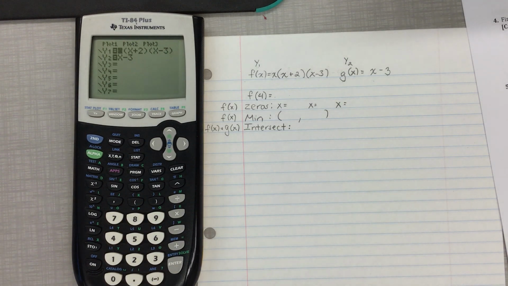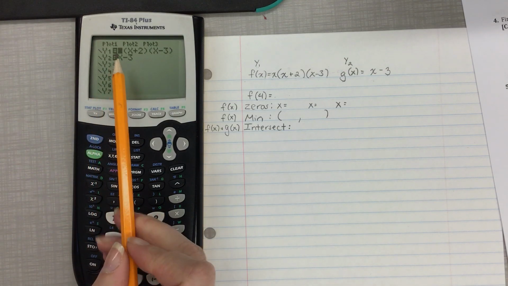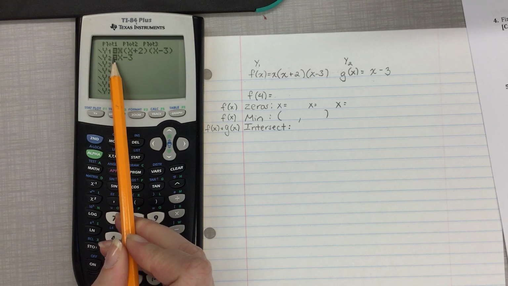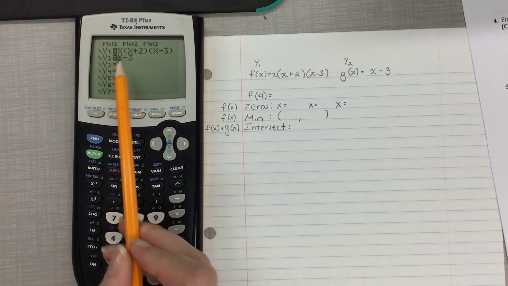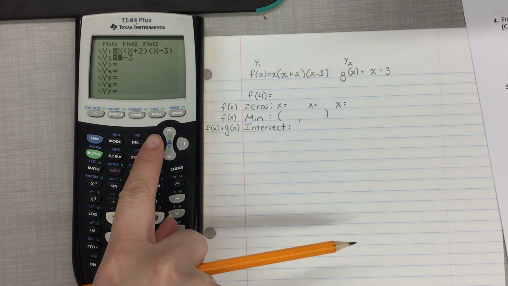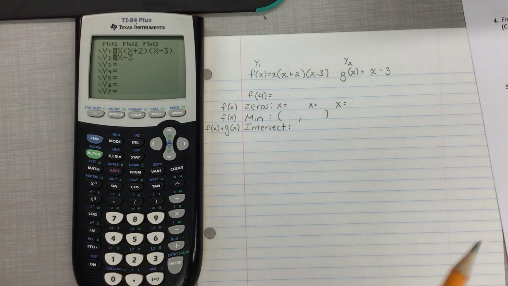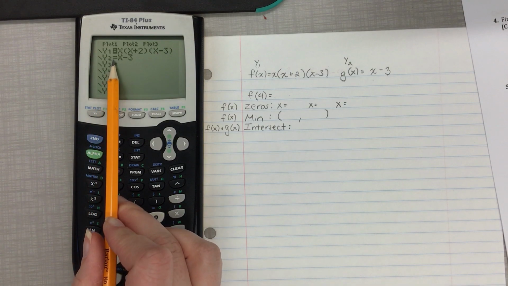So let's start by only looking at the first equation, f of x. I currently have both of them showing up because both of those little equal signs have little black around them. So I'm going to go down to my second one, which I don't want to see, and I hit left to be on top of the equal sign. I will hit enter one time, and then you can see if you move to the right that that one is no longer highlighted.